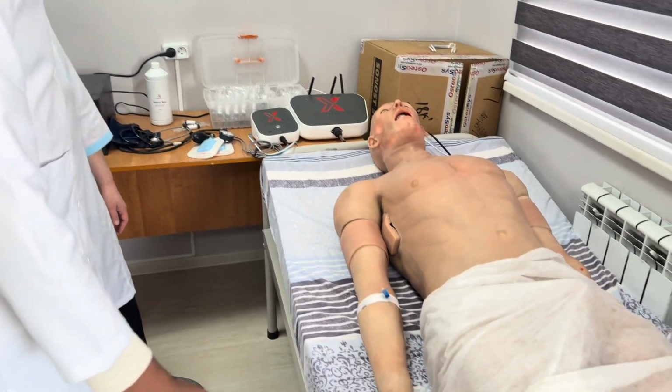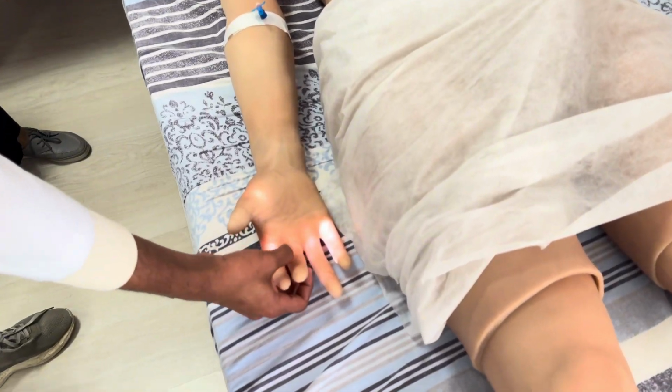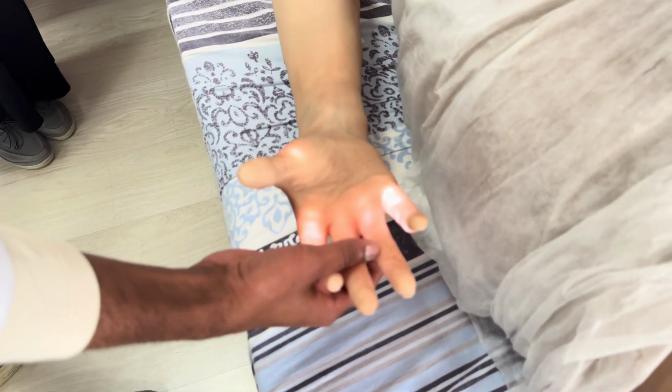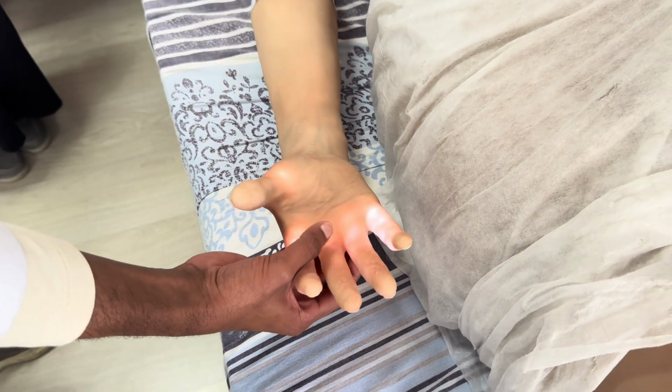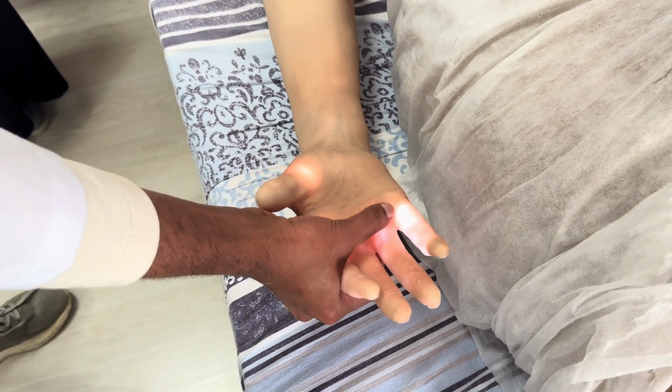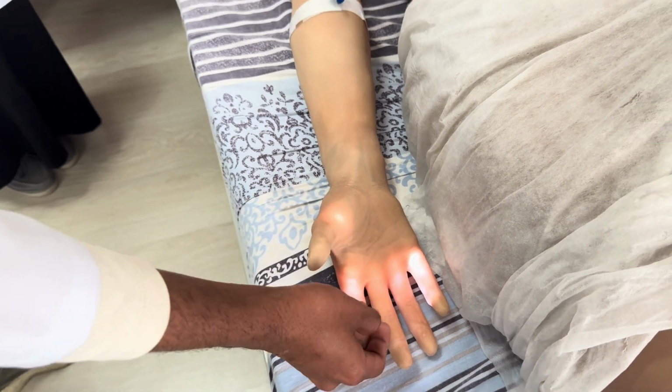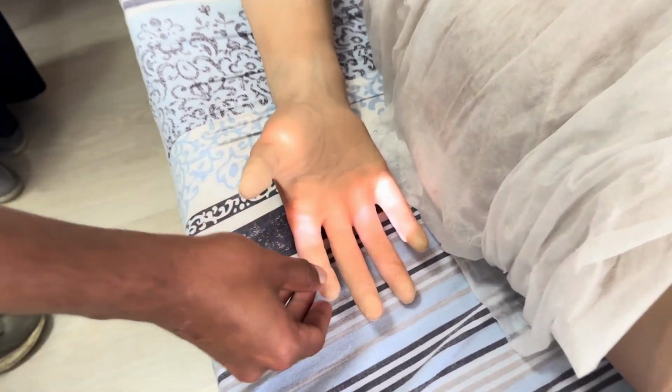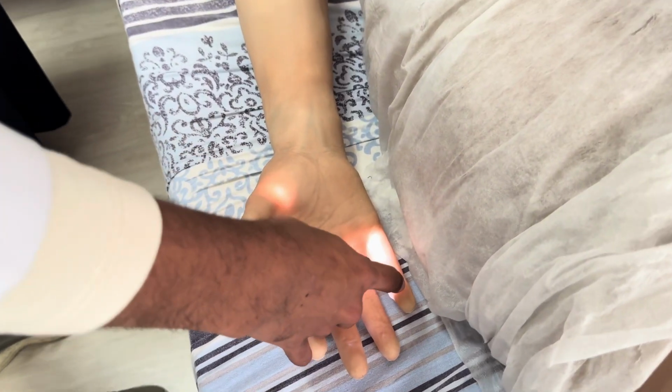Firstly, we should look at the palm area to see if there is any cyanosis. If it is normal, there is none; if there is a pathology, we can present the cyanosis like this. There is cyanosis in the palmar region, and in these cells also we can see the cyanosis. So here you can see the cyanosis.